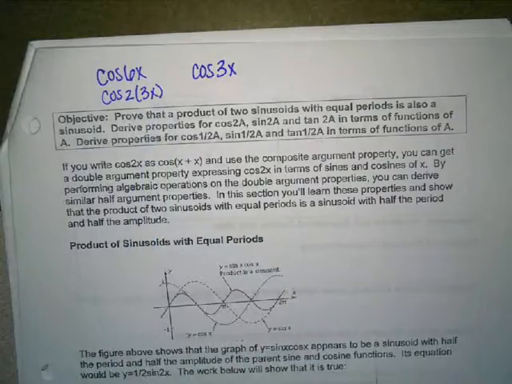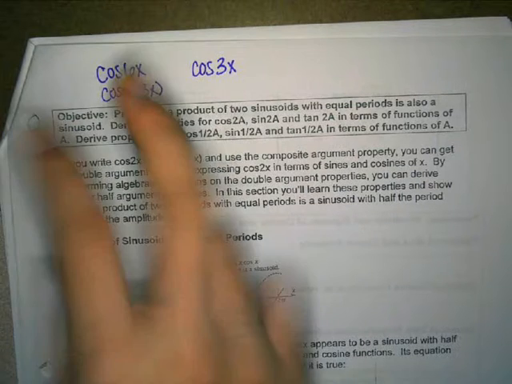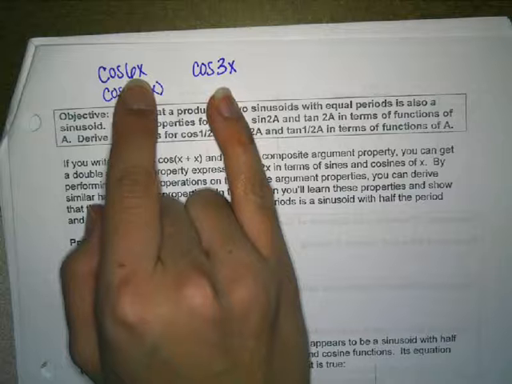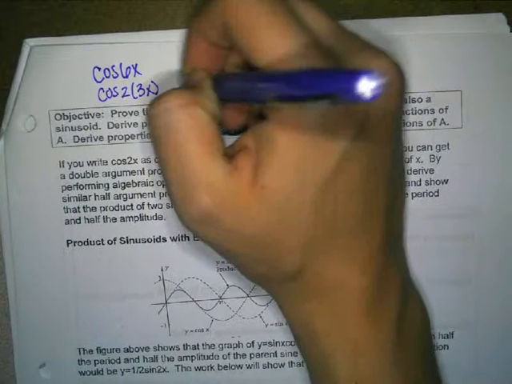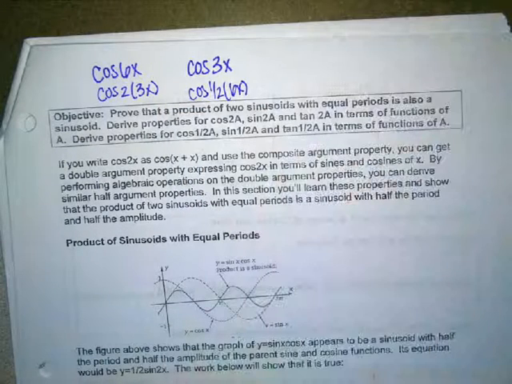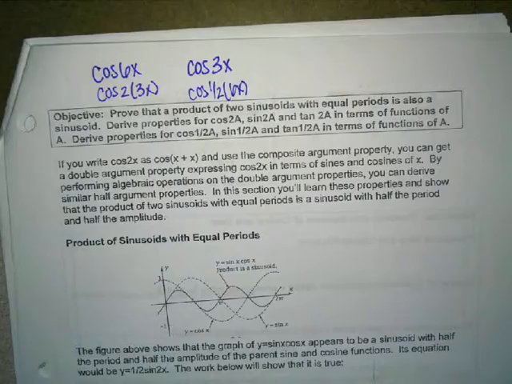Half argument, same thing. That's just reversing the process, where now cosine 3x is half of the other argument. So I could write cosine 3x as cosine of 1/2 of 6x, essentially. So it's connecting. If you have two different trig functions, you look at their arguments in terms of double or half of the other. And that allows you to use those properties for half arguments and double arguments.